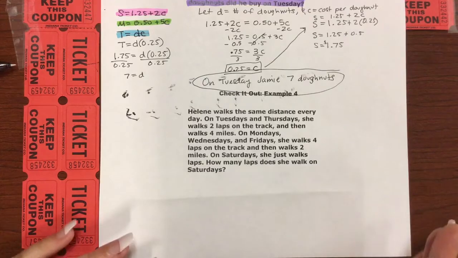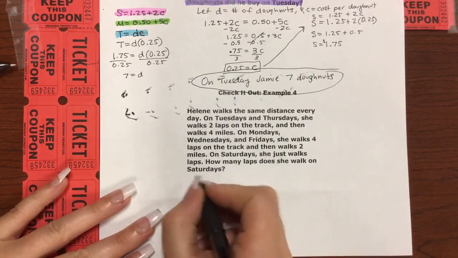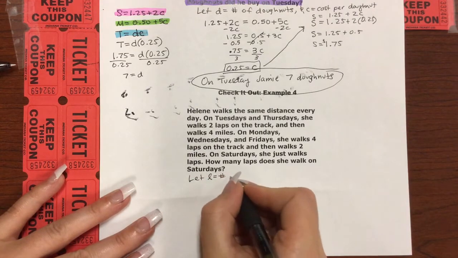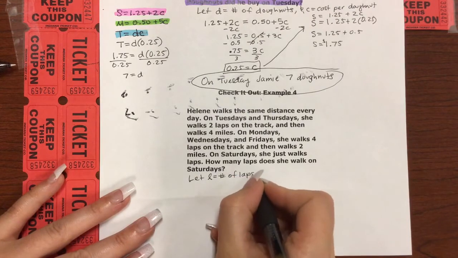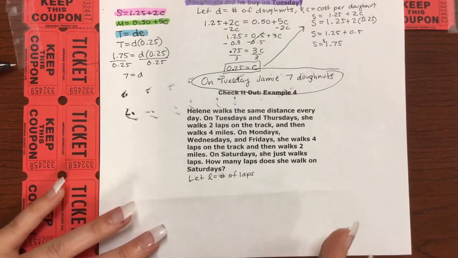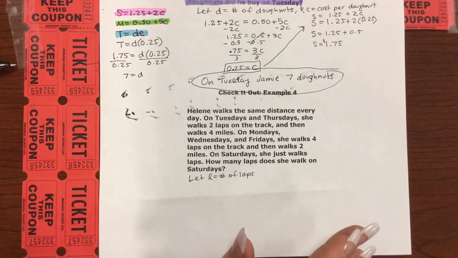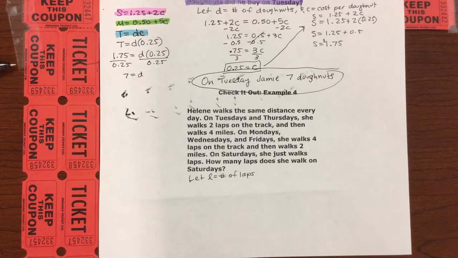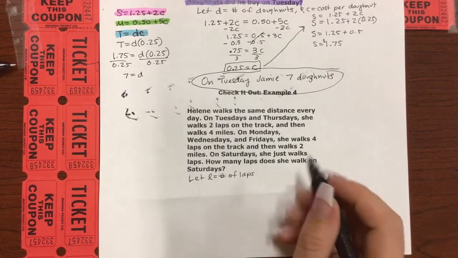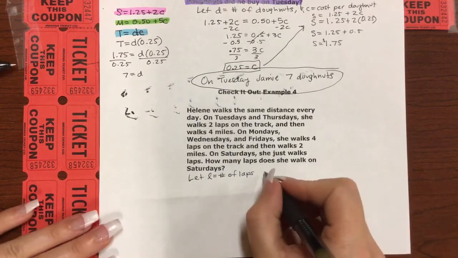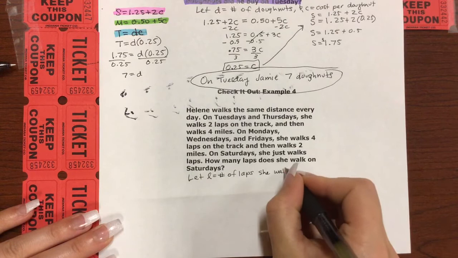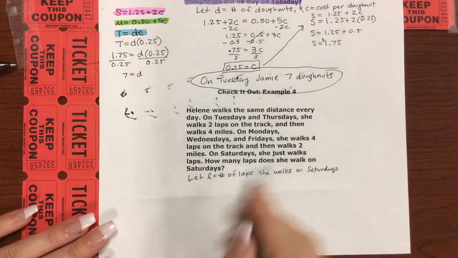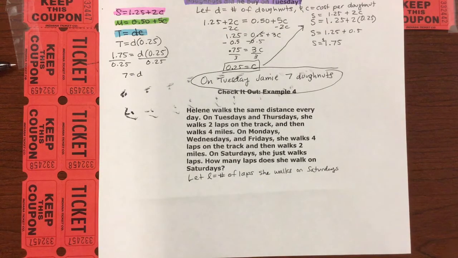Does she walk on Saturdays? So let's just say let L equal the number of laps. Does she walk on Saturdays? Well, I don't know if that's a number of laps. She walks on Saturdays. Okay, so that's one thing we don't know. How many laps she walks on Saturdays? L. Okay. What's the other thing?